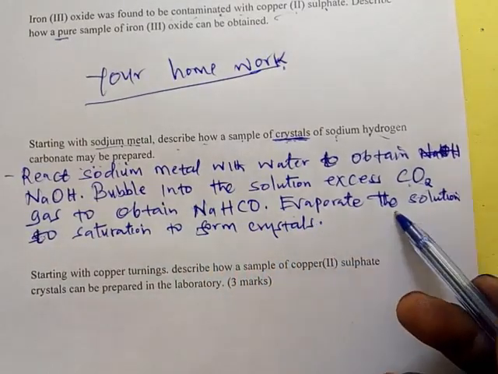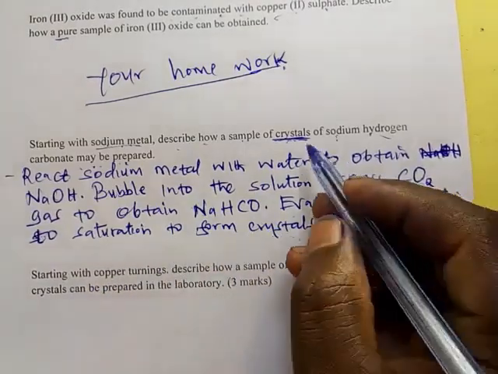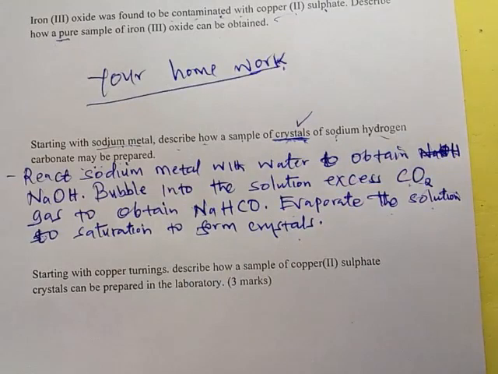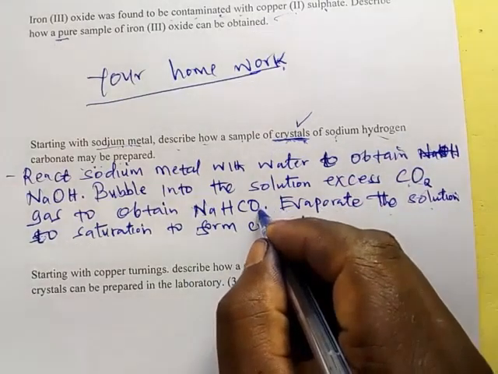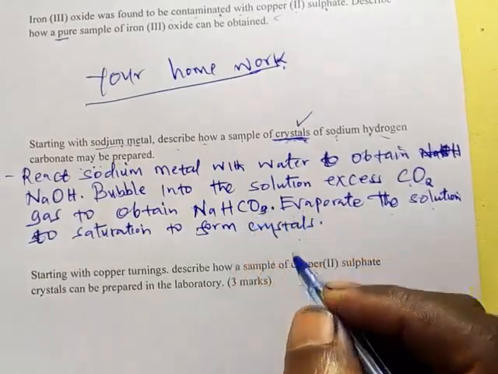Once you have evaporated the solution, crystals are going to be formed, and we have obtained the crystals of sodium hydrogen carbonate. Oh, there is a 3 here, sorry, sodium hydrogen carbonate.